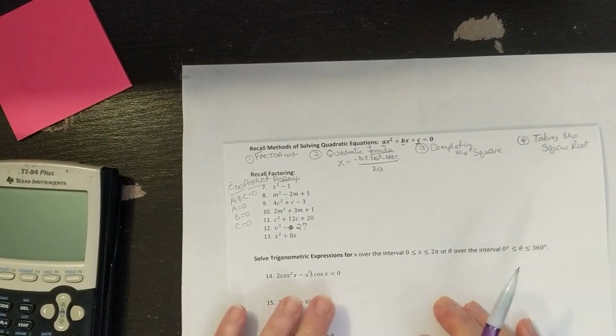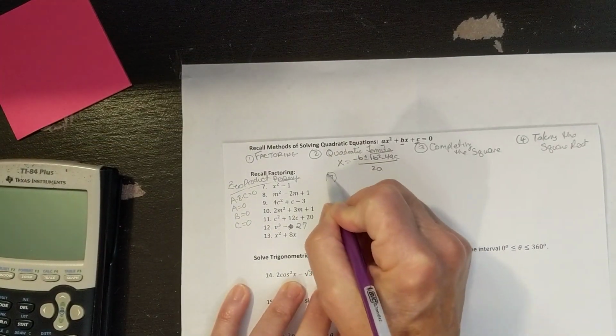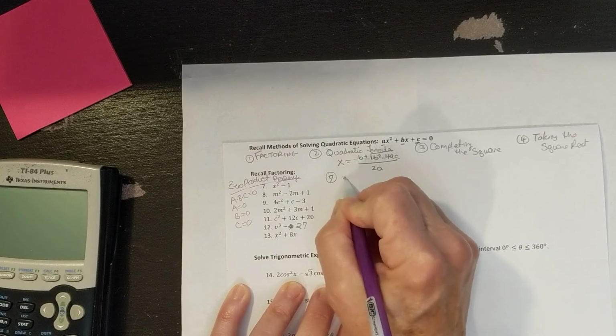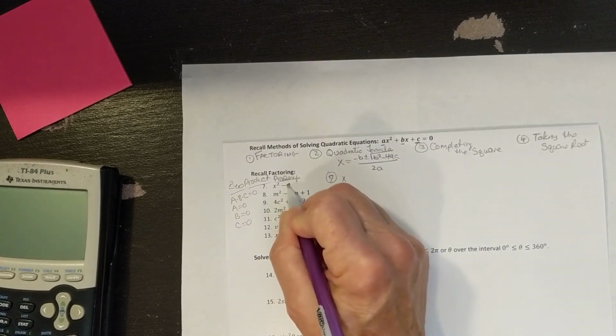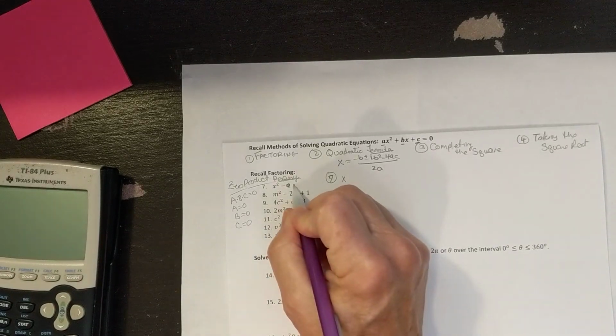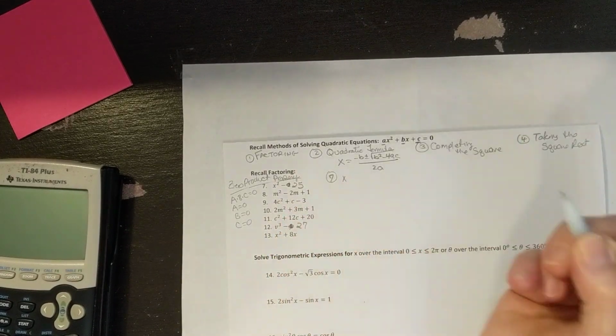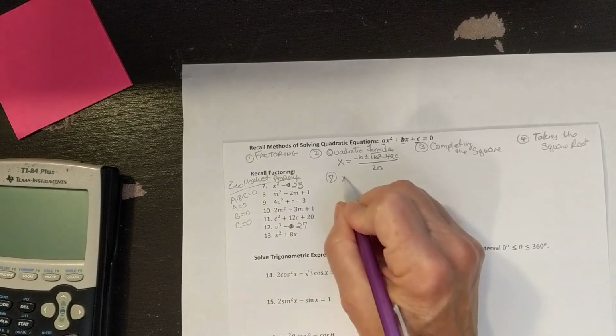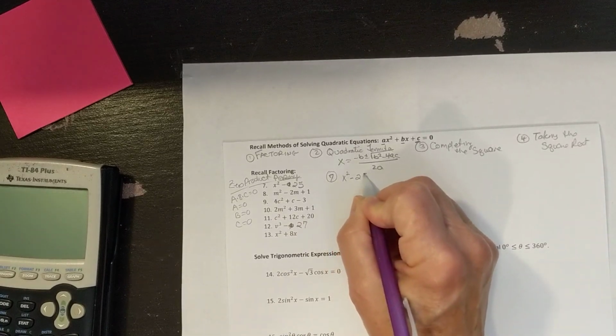Okay, number 7. Let's just factor this. We have x squared. You know what? I shouldn't have put a 1, because the square root of 1 is 1. Let's make this more exciting. This is super exciting. There's a 25. x squared minus 25. We're going to factor that guy.